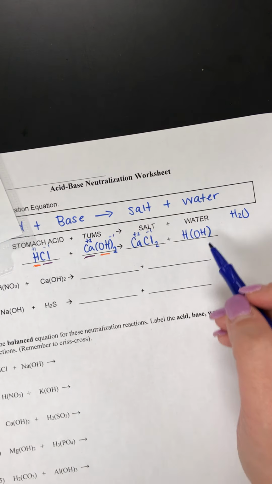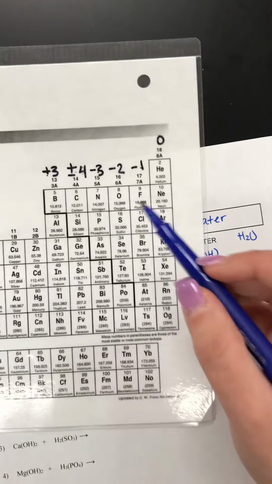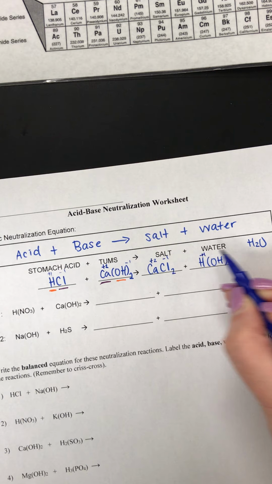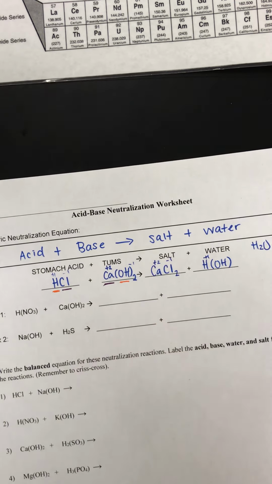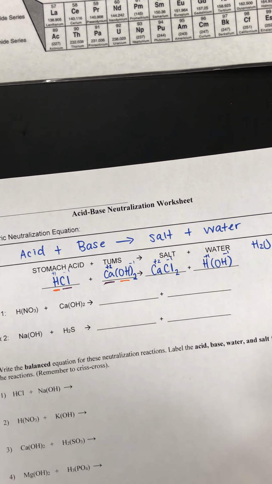All right, so charges-wise, we have H, which is a positive 1. And then from our polyatomic chart, we have OH again, which is negative 1. So when I have positive 1 and minus 1, they basically cancel out, and it's just HOH. Okay, but now we're going to balance it.